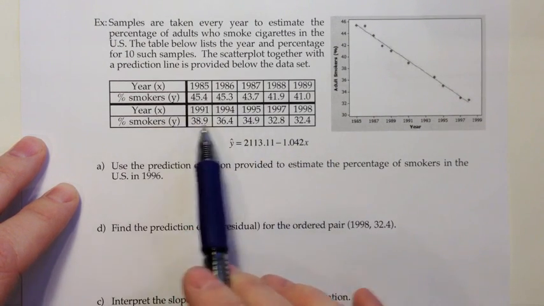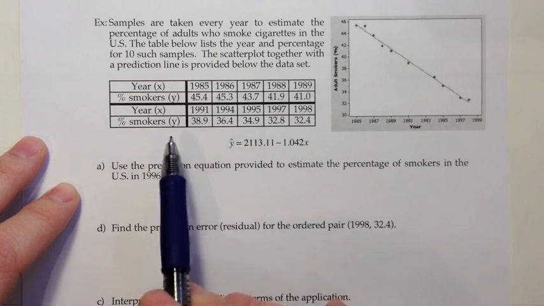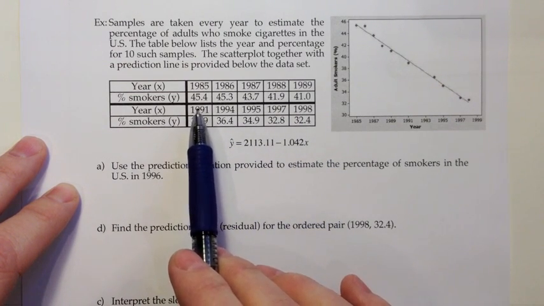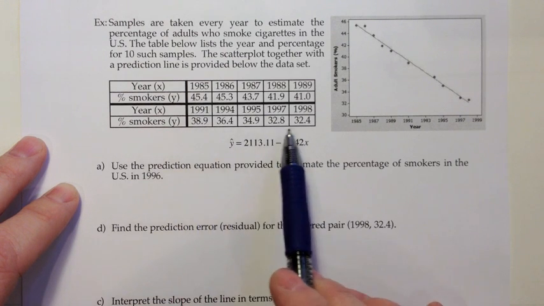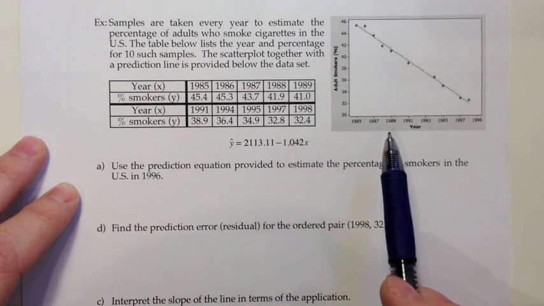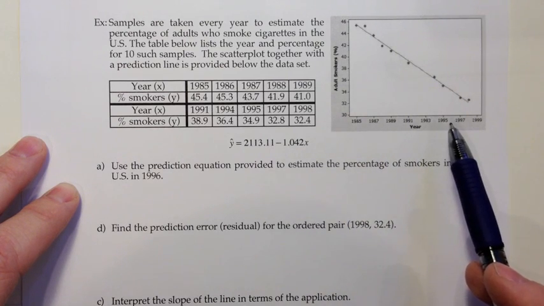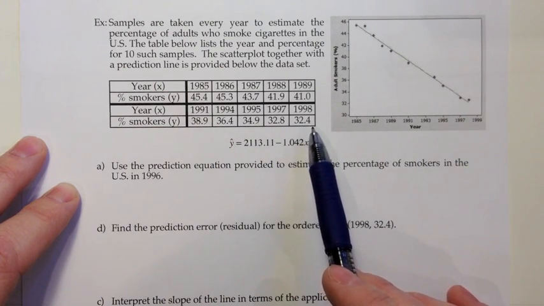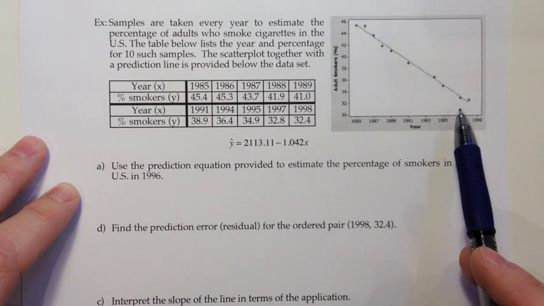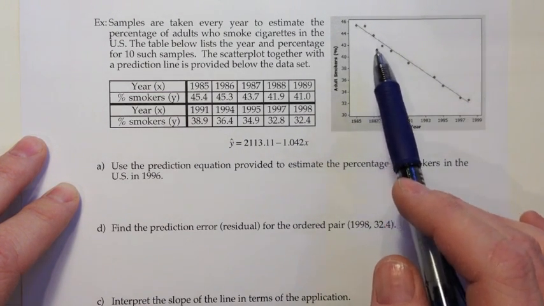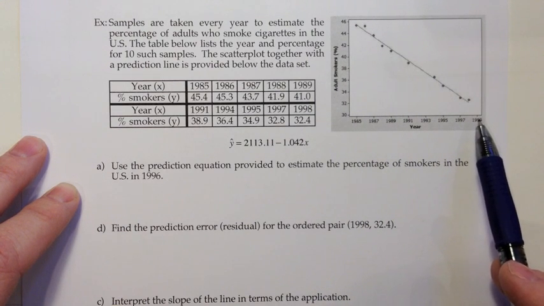You might notice the years are split on two lines, but that all still is just one variable. And then the percentage of smokers going from 45.4 in 1985 down to 32.4 in 1998. So they said the scatter plot is provided, and so we can see that over here. And as you can see, the numbers are decreasing for the percentage over time. You can see that trend in the scatter plot as well. And in the scatter plot, we also get that additional information that that pattern looks like it's a bit linear.